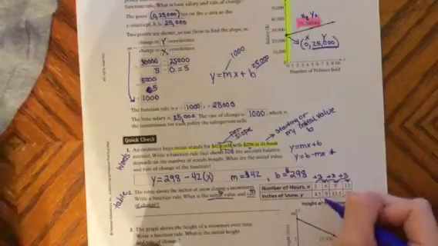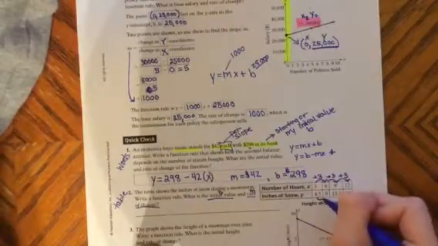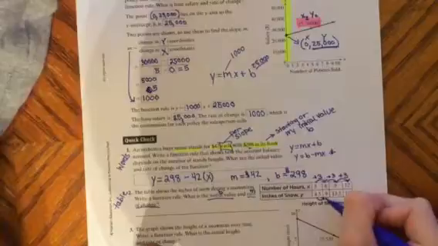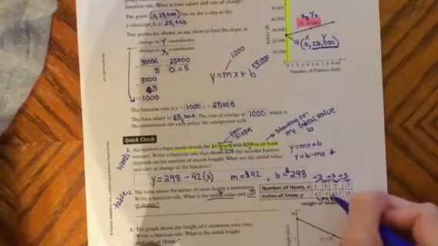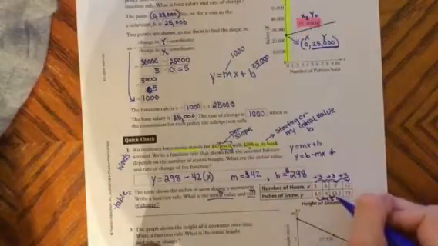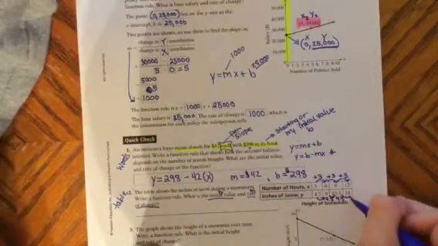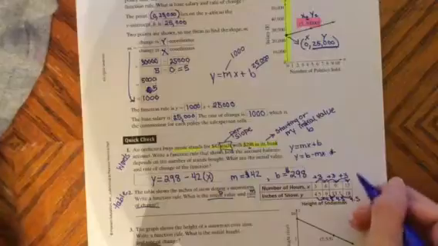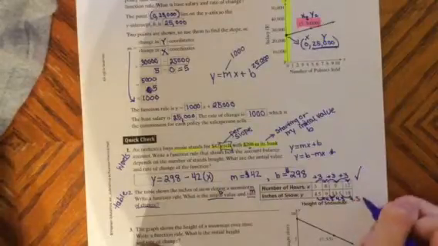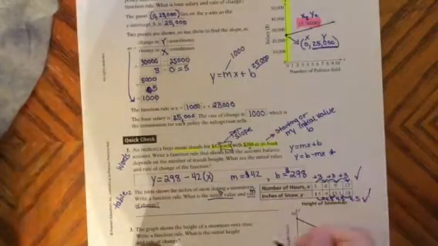Here, 4.5 to 9 inches of snow, well, 4.5. Now we go this way, 4.5. And if I added 4.5 to this, it would equal 18. So they both check. This is going up by the same, and this is going up by the same.